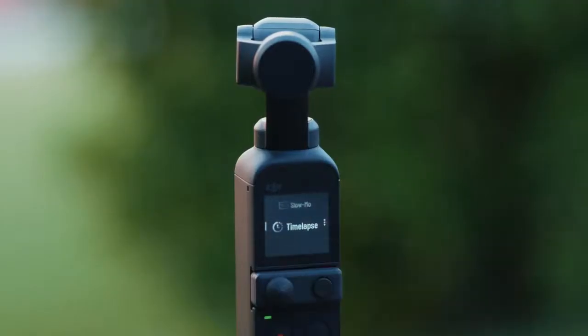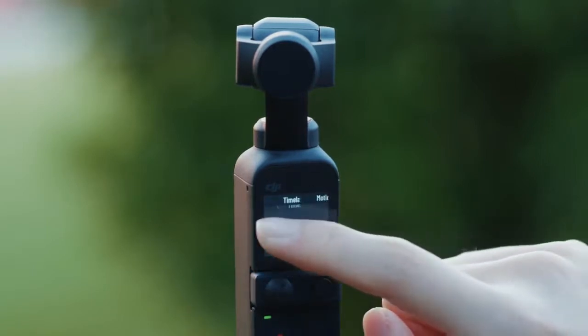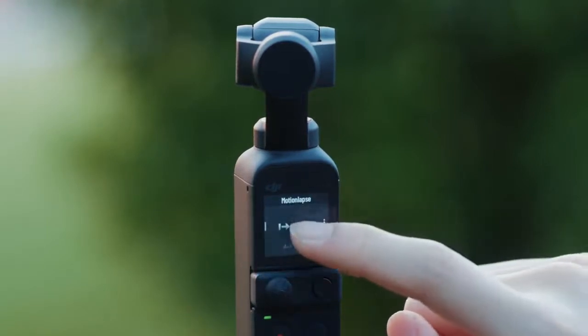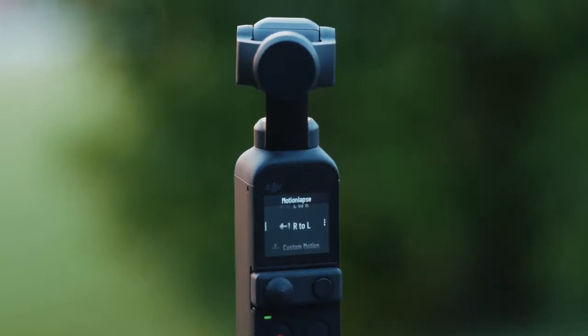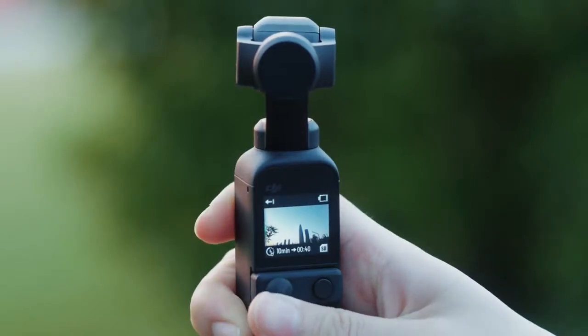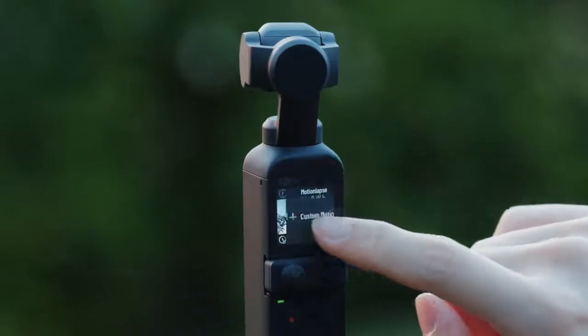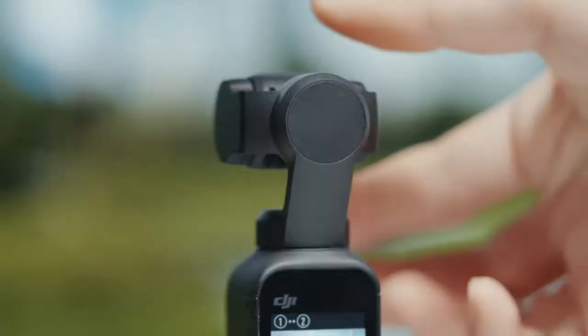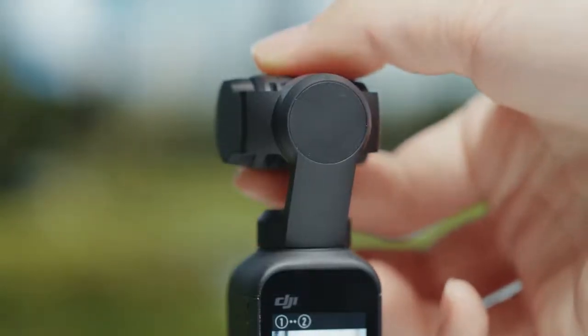If you need to adjust the direction of motion lapse, swipe left again. The default directions are left to right and right to left. After this, you can adjust the tilt angle to achieve an optimal result. Or you can select custom motion, use the virtual joystick, or manually point the camera to set a start point and end point.